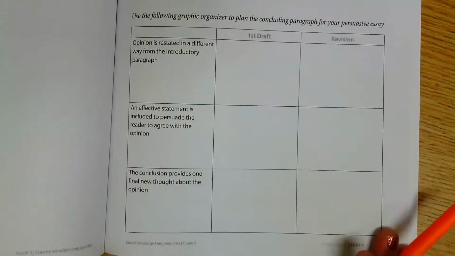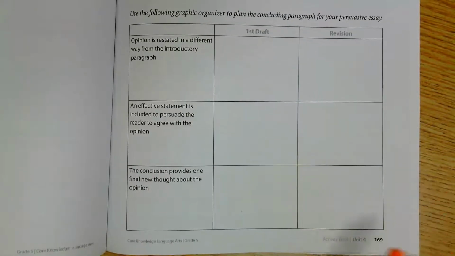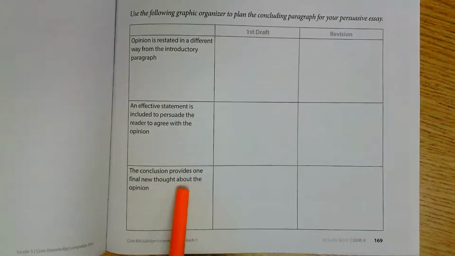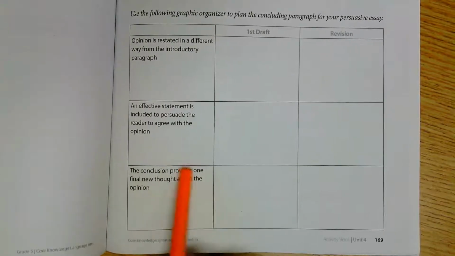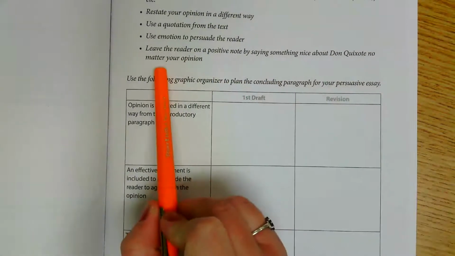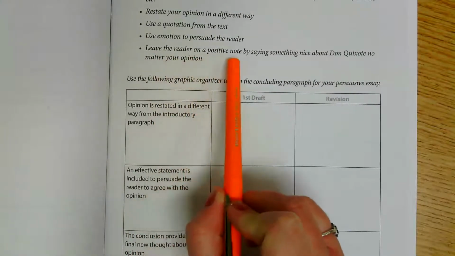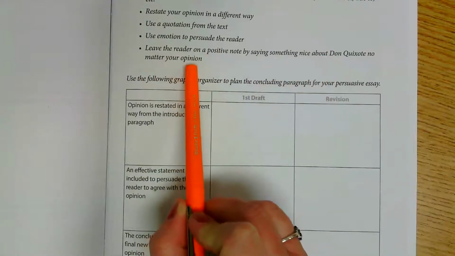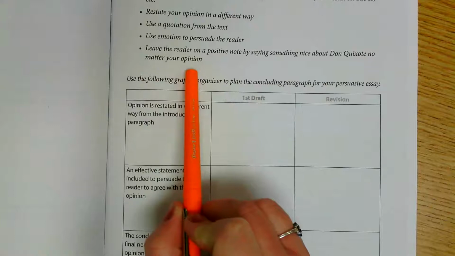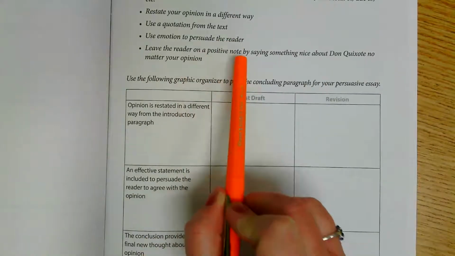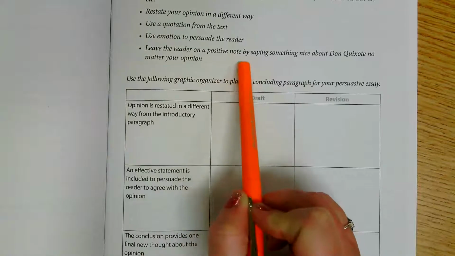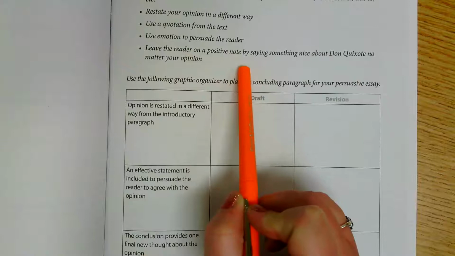And then in the final box, so this would be your final sentence for your concluding paragraph, the conclusion provides one final new thought about the opinion. So this might be a good place, if we go back up to the strategy list, this might be a good place for this last strategy, to leave the reader on a positive note by saying something nice about Don Quixote, no matter your opinion. So again, maybe end your concluding paragraph, end your essay by saying something about the fact that he does have good intentions, that he really does mean well, even if we don't think it justifies the actions that he does throughout the story.